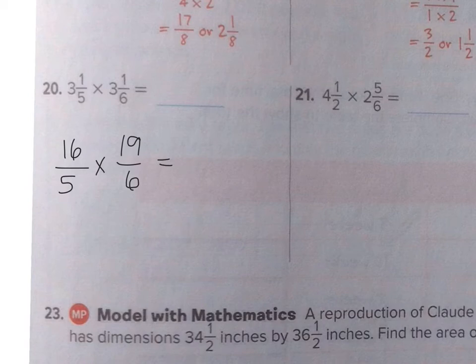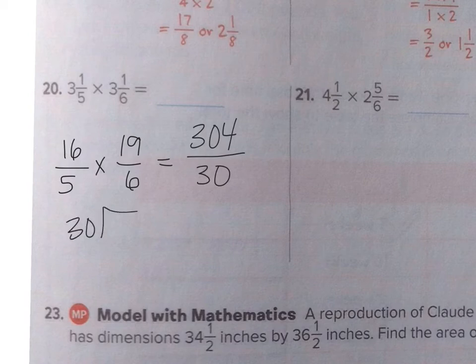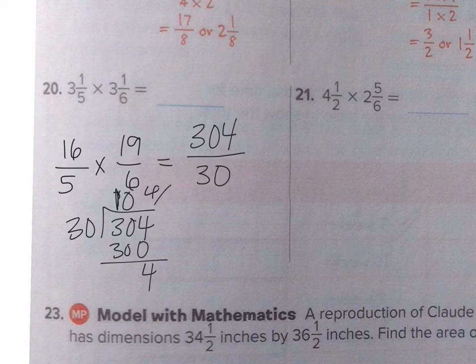For number 20, we are taking 3 1/5 times 3 1/6, which are the improper fractions 16/5 times 19/6. And when we multiply the tops, we get the number 304 over 30. And when we simplify this, we know that 30 goes into 304 10 times, with a remainder of 4/30. So our final answer is 10 2/15.